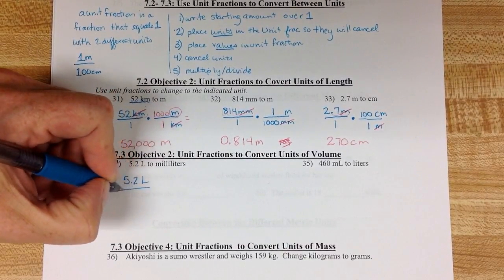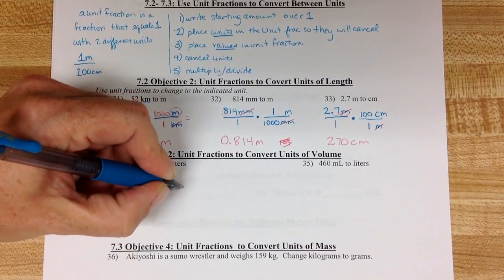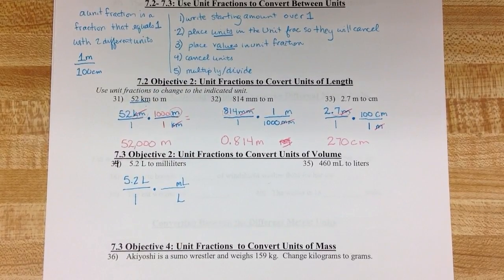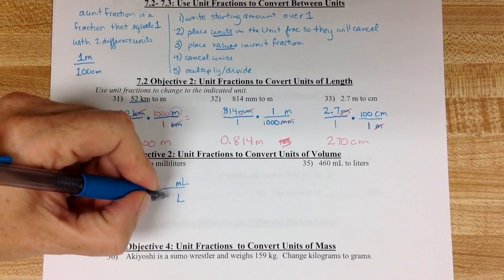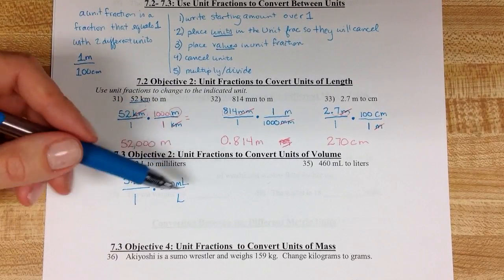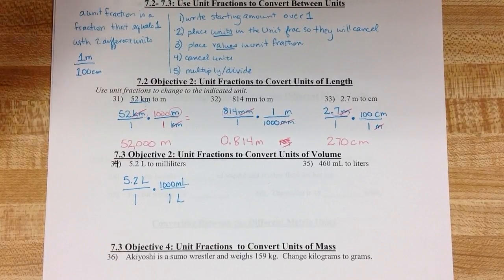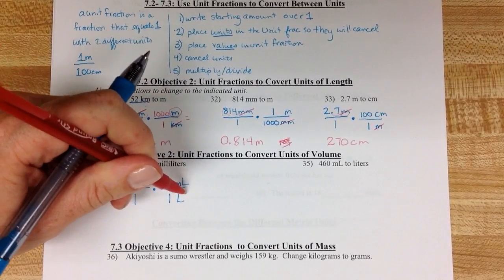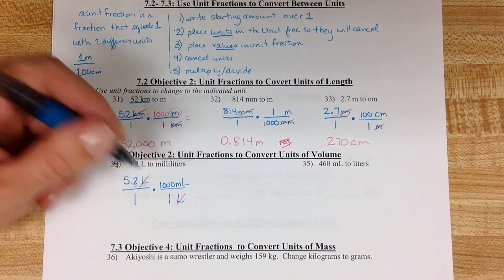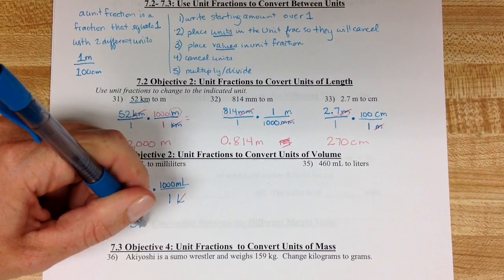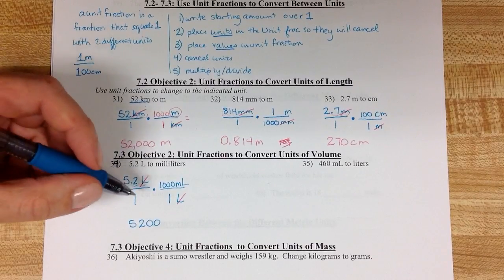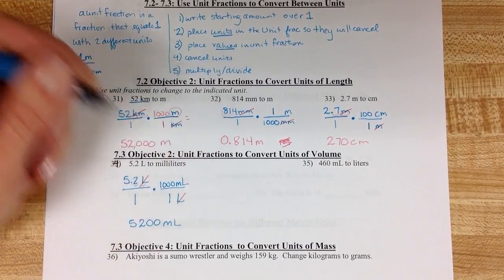5.2 liters over 1. I want liters to go away and milliliters to appear. It takes 1,000 milliliters to make a liter. I cross out my like units, and because I'm multiplying by a power of 10, my decimal is going to go 3 places to the right, making this final answer 5,200 milliliters.